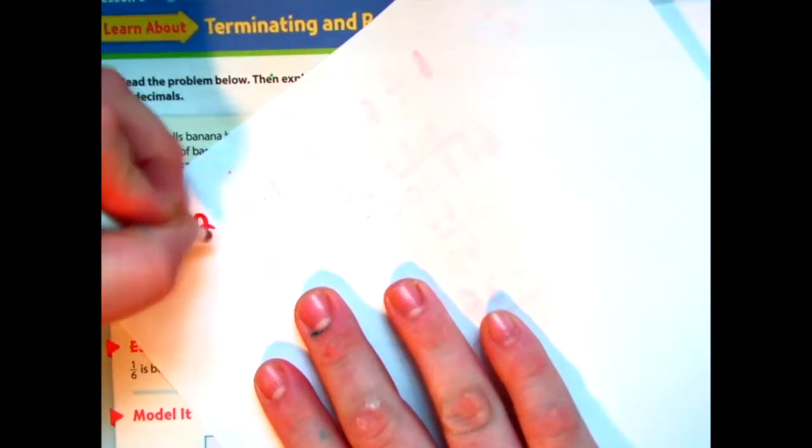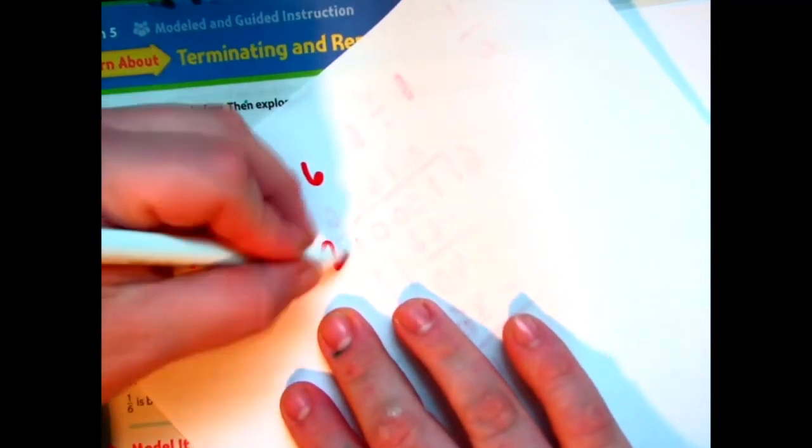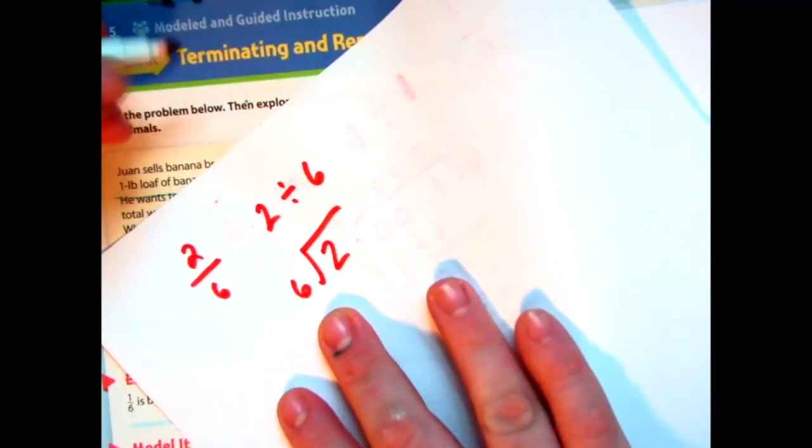I had 2/6, that's the same as saying 2 divided by 6, or saying how many times can 6 go into 2? Well, 6 can't go into 2 without breaking it apart. So we need to add a decimal point here and put a placeholder 0. Now, how many times can 6 go into 20? Well, it can go in 3 times. 6 times 3 is 18.